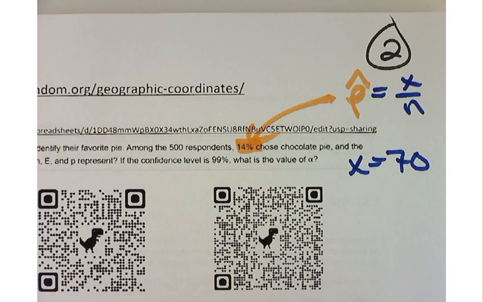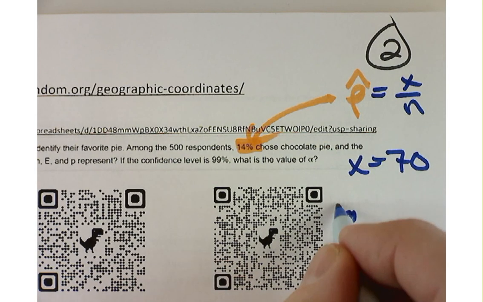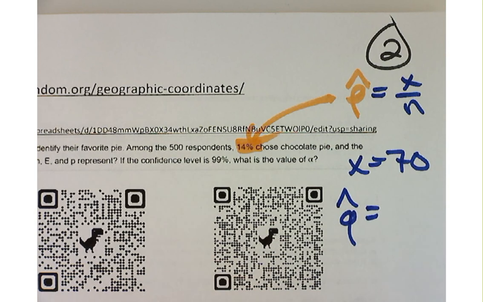There's also a q hat that's going to be part of our work. And you can think back to binomial random variables to try and figure out what q hat would be. If you have p hat, how do you think I'm going to get q hat? 1 minus p hat. Perfect. 1 minus p hat.